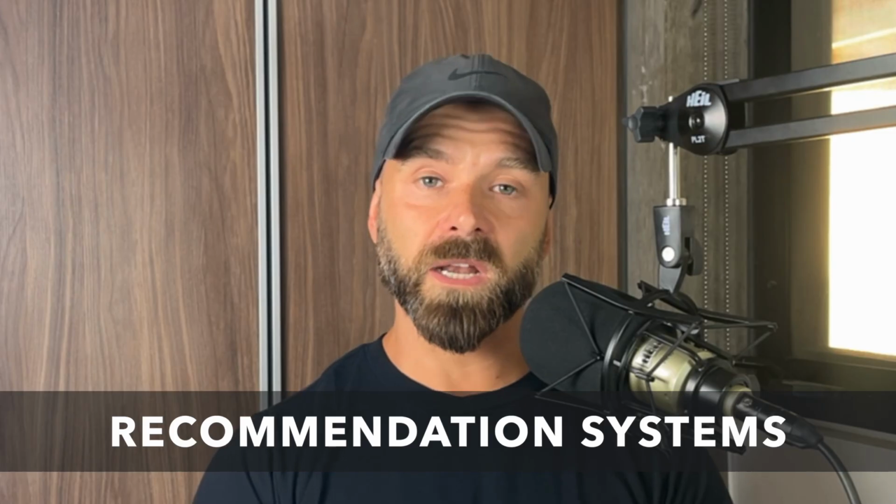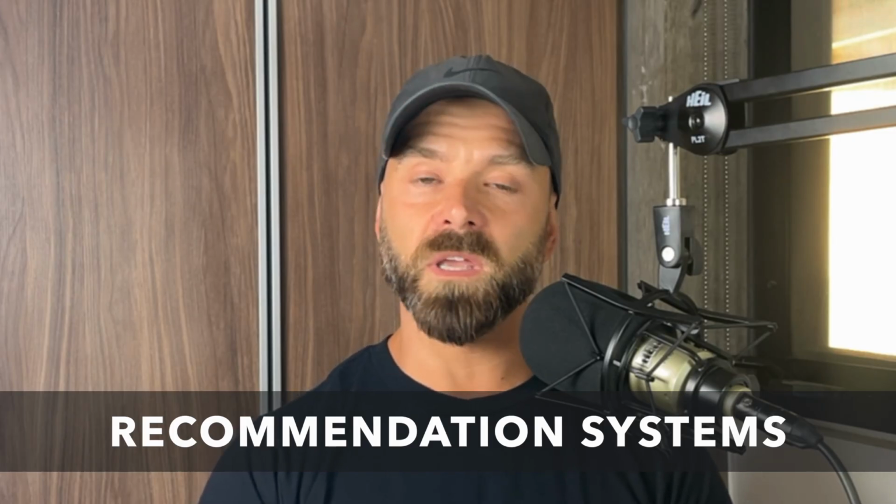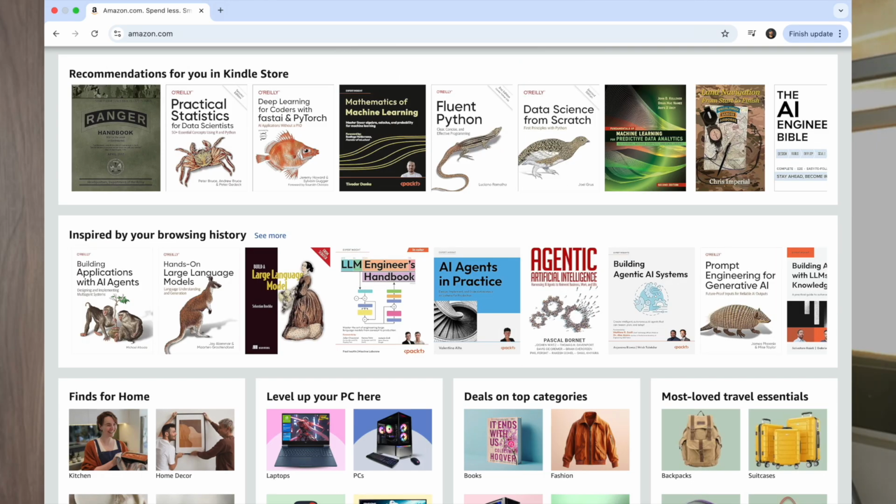Another way, and this is maybe a little bit more difficult, but it's very, very powerful if you do it right, is with recommendation systems. Now, you're probably already familiar with this. If you buy from Amazon, they almost always have a set of suggested additional products. So let's say you are looking at books on a particular topic, it's almost always going to suggest other books in the same area.